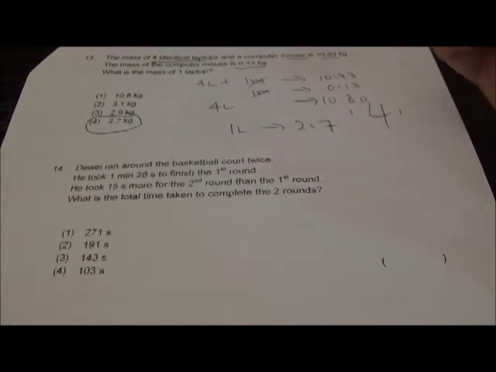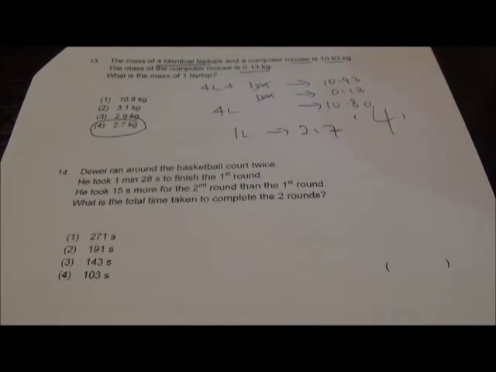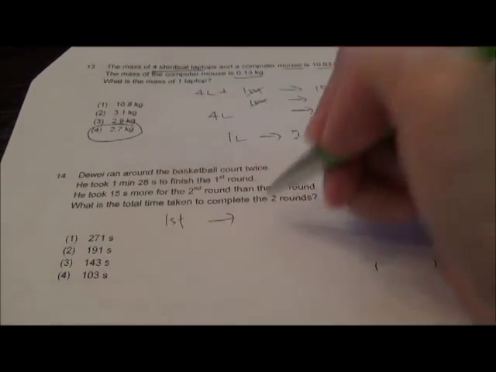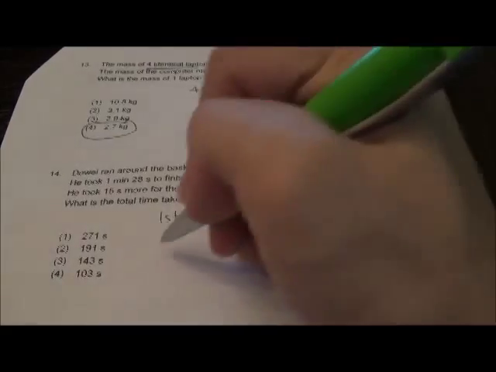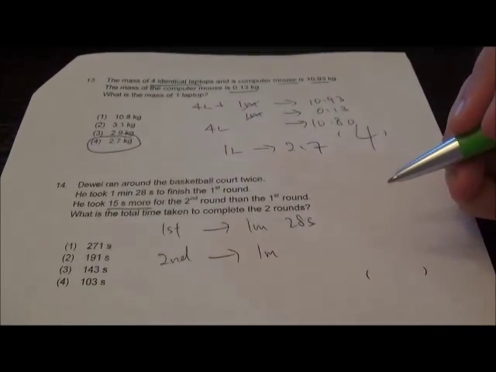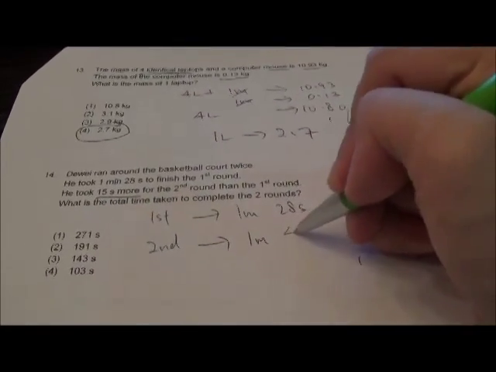Derry ran around the basketball court twice. He took 1 minute 28 seconds to finish the first round. He took 15 more seconds in the second. What is the total time? Okay, so the first round, he took 1 minute 28 seconds. Second round, he took 15 seconds more. So he took 1 minute 28 plus 15, which will be 43 seconds.